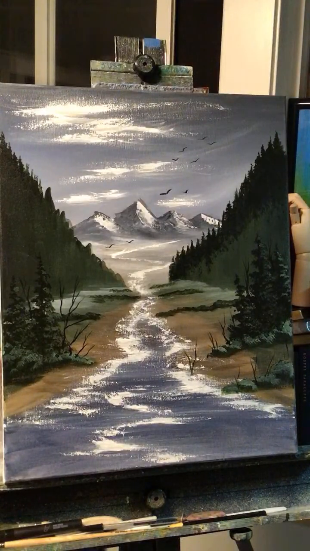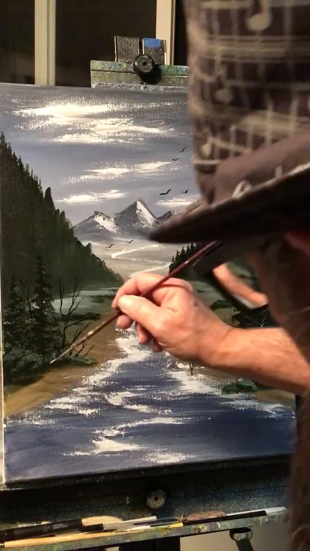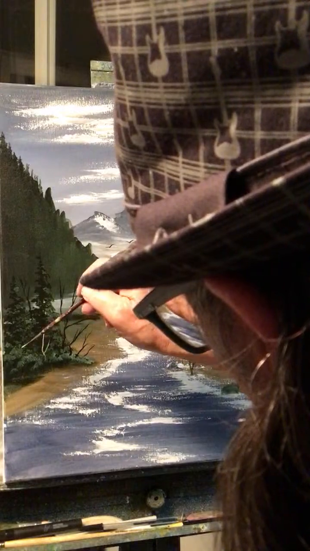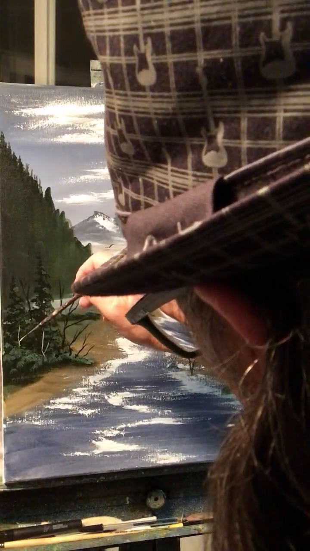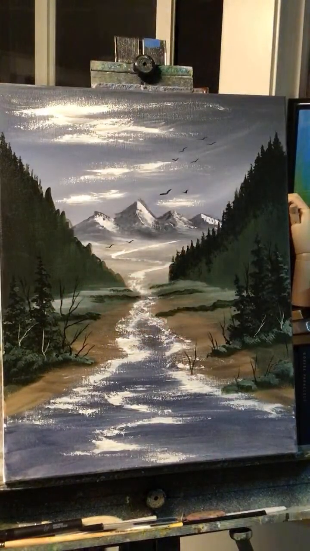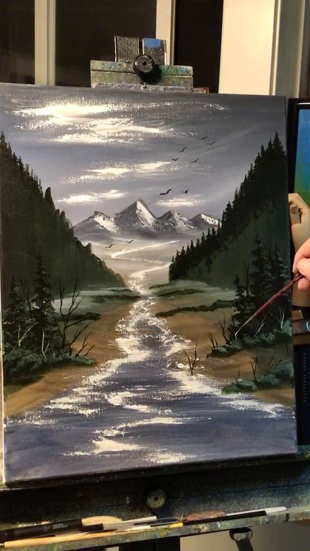I like making the white ones too. Let me put a few white ones in there. Let's see what happens. Yeah, the white looks good on top of this green color. See that?